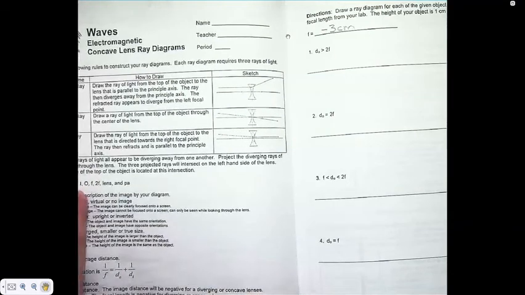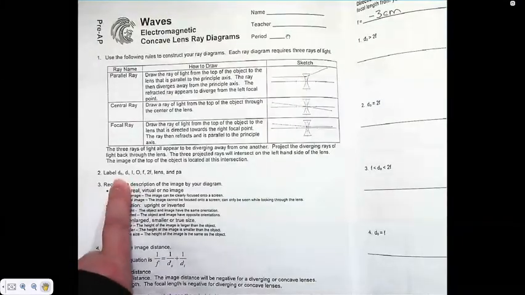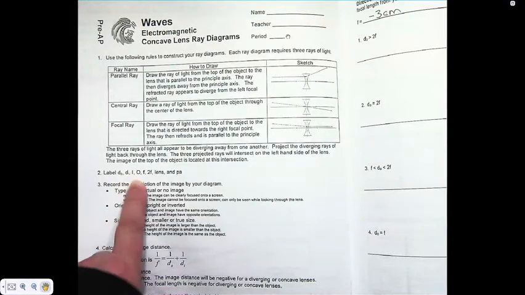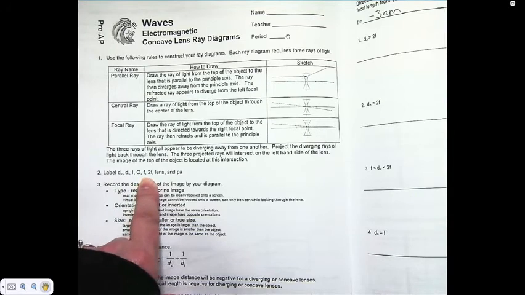Again, you need to label object distance, image distance, label your image and your object. Label F and 2F if the space permits you to. You don't need to label the lens. This vertical line given here is the lens. If you want to, you can label it.